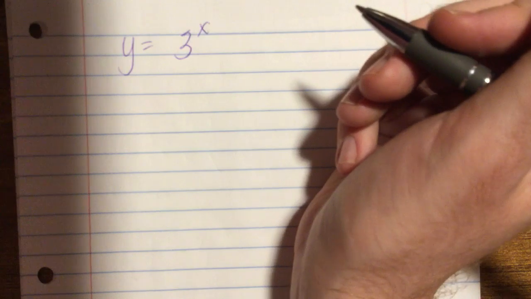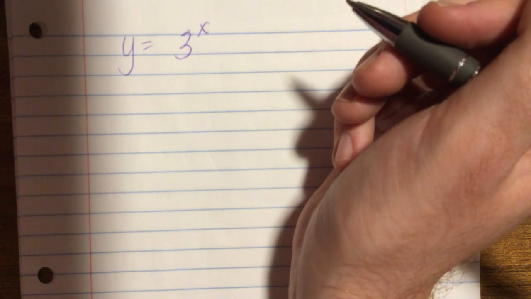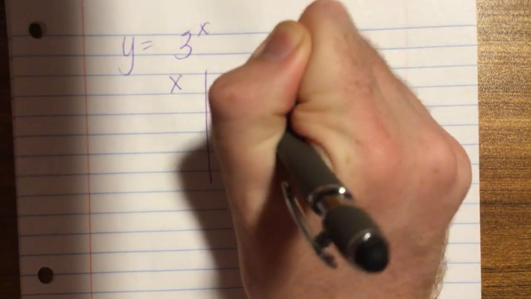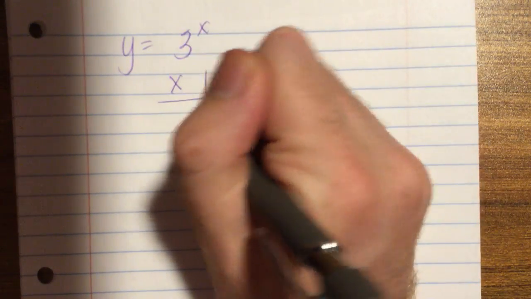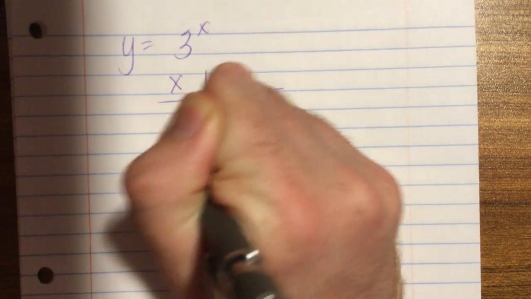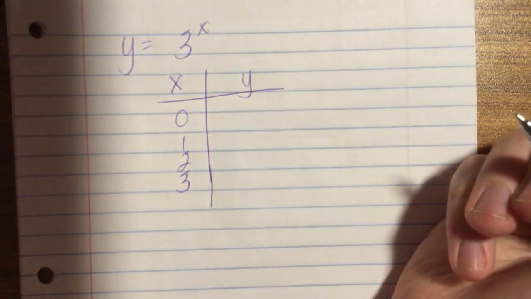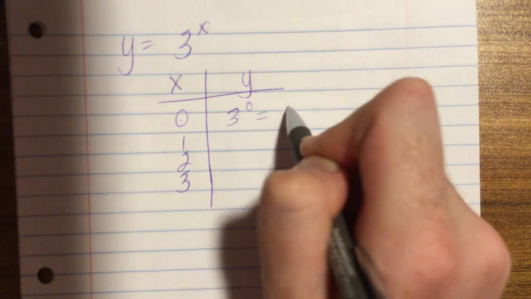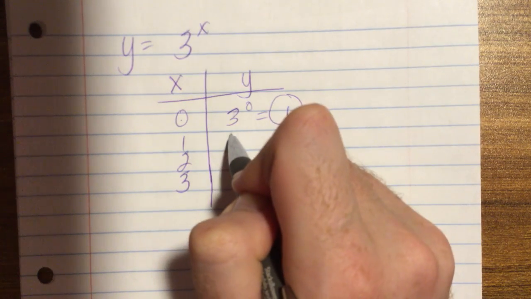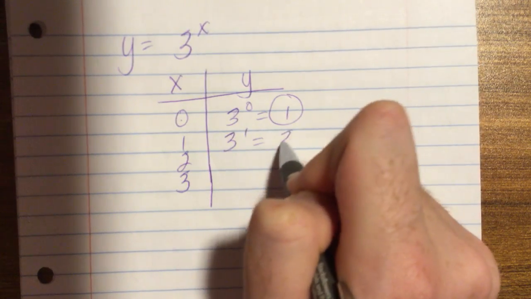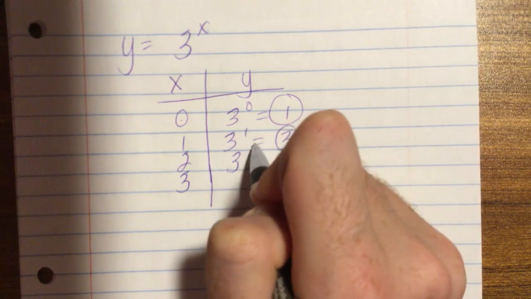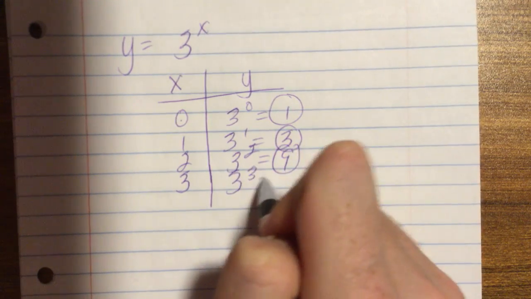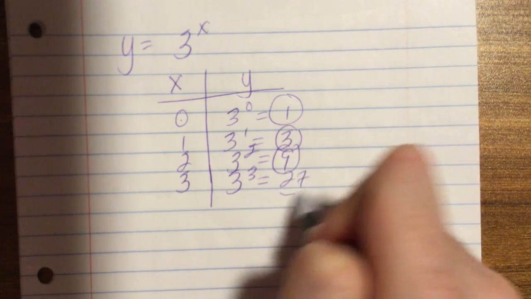This is still an exponential function because x is used as the exponent. And if we wanted to create a chart, we could do that. Let's consider using 0, 1, 2, and 3 for the x values. If x is 0, the y would be 3 to the 0th power, which is equal to 1. If x is 1, it would be 3 to the first power, which is 3. If x is 2, it would be 3 squared, which is a 9. If x is 3, it would be 3 cubed as the output, which is 27.